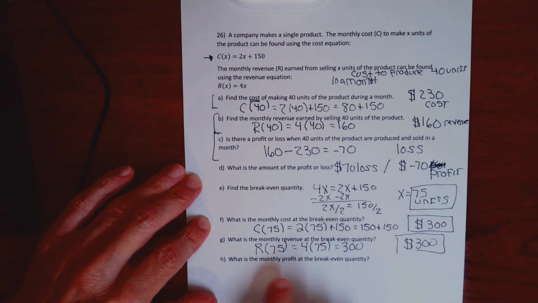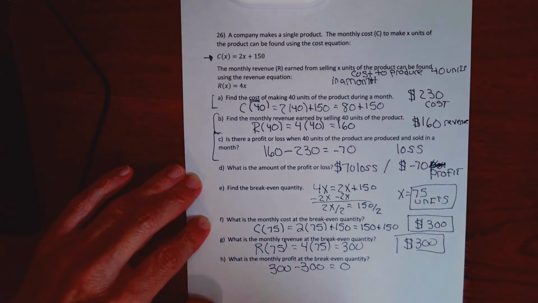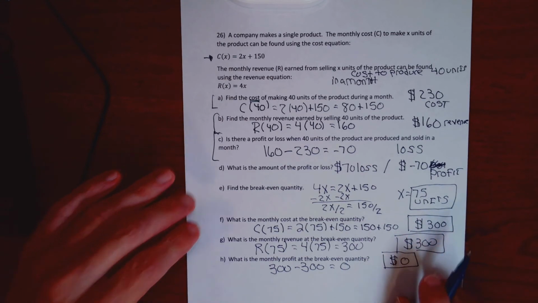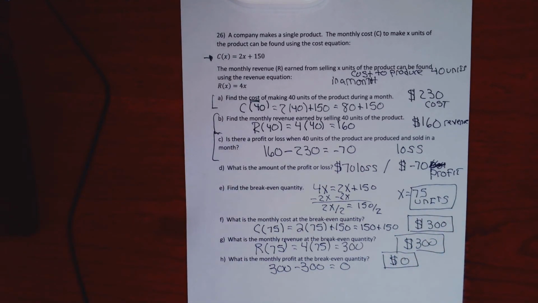And then what is the monthly profit or loss at the break-even quantity? Well, the difference between the revenue and the cost is the profit, and it's break-even, so the profit is 0, or the loss is 0. There's not a profit nor a loss at the break-even. This is exactly when you net out. Don't make a penny, don't lose a penny. So that's everything for 26.